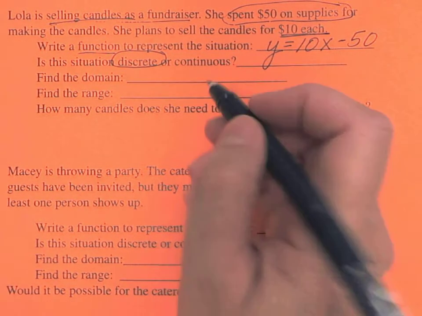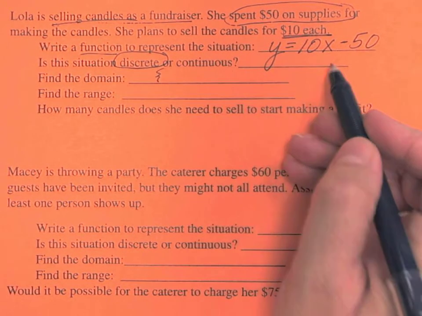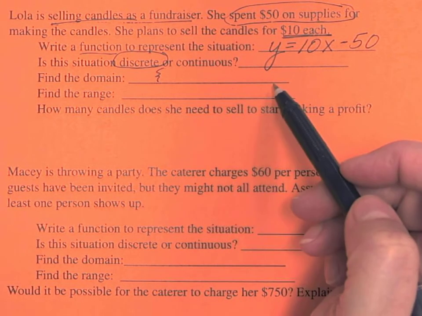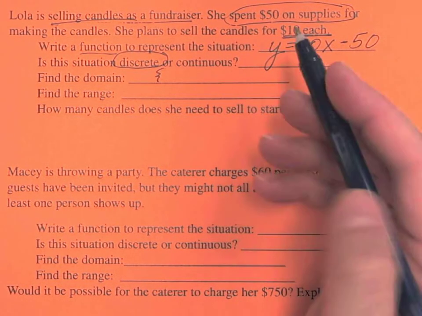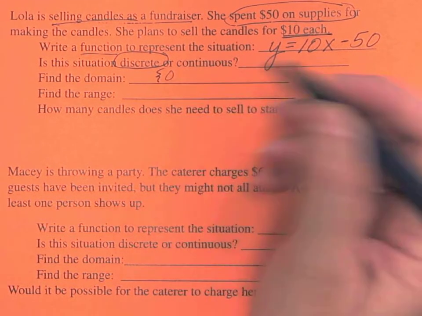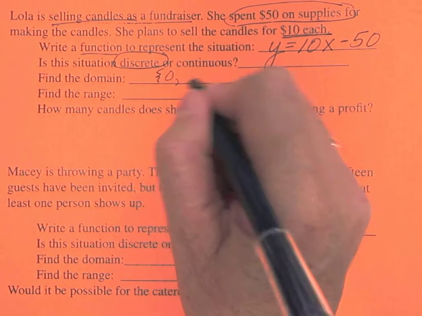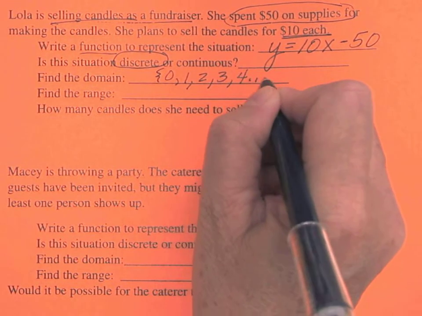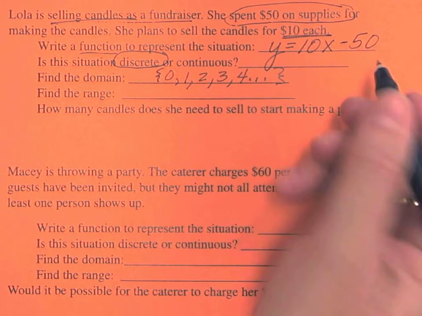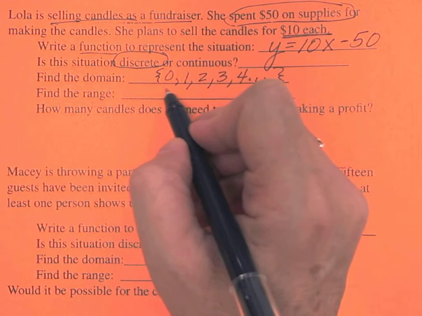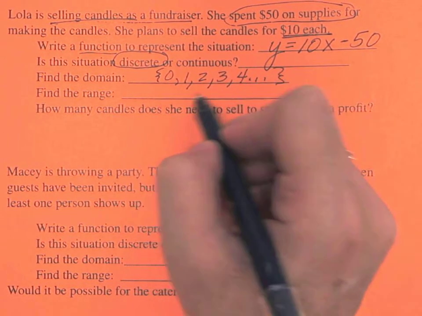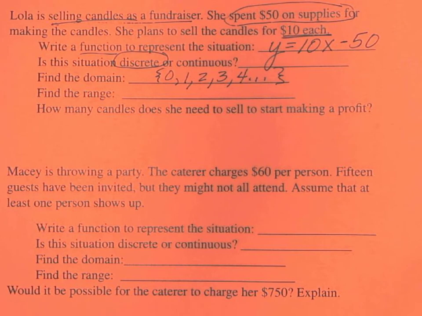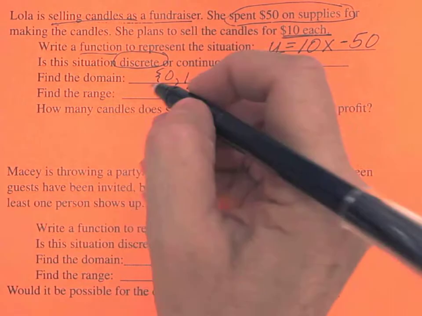We'll just circle it. So what's the domain? If the domain is number of candles, and you can't sell part of a candle, but also can you sell negative candles? No. Could she sell 0? Yep, she might sell 0. She could sell 1, 2, 3, 4, etc. And you can't list the total number of candles, so you just need to establish the pattern. If you establish the pattern, then you can put the ellipsis there to show that it keeps going in the same pattern. Now the range.